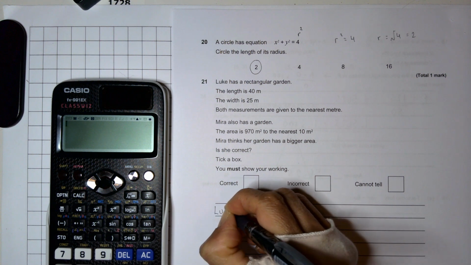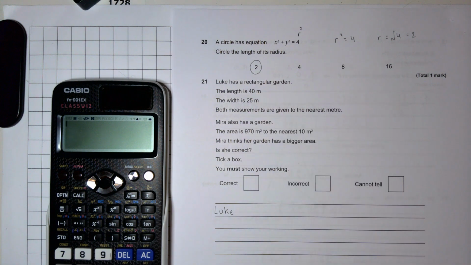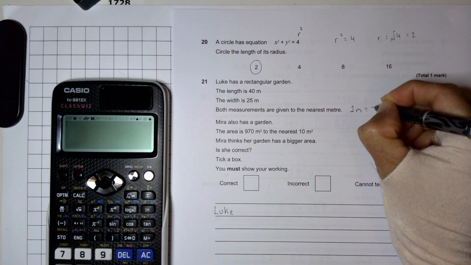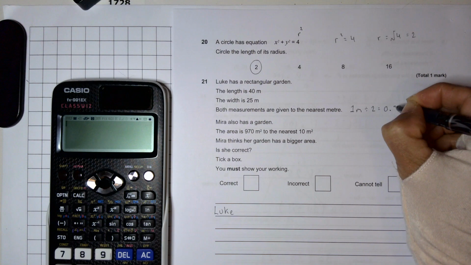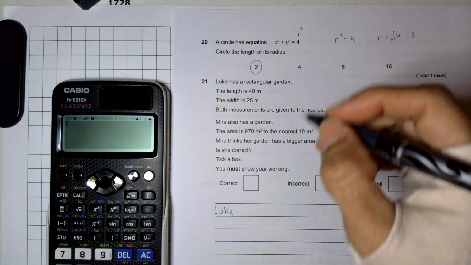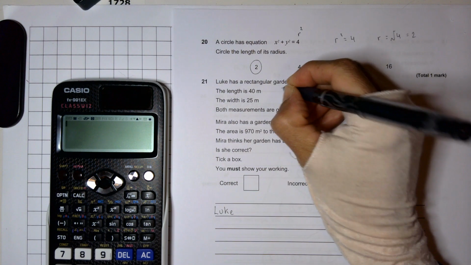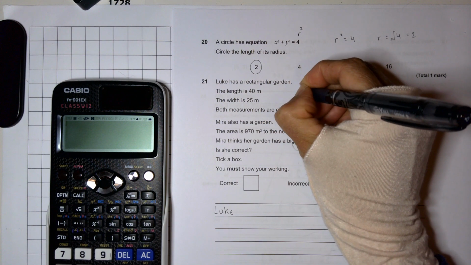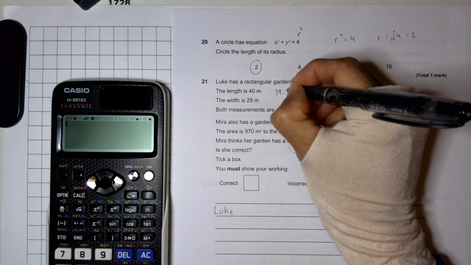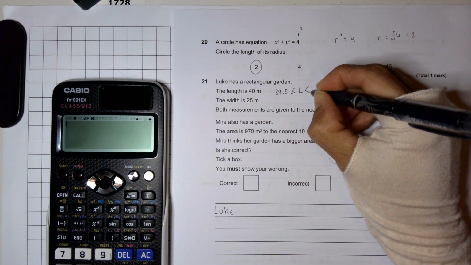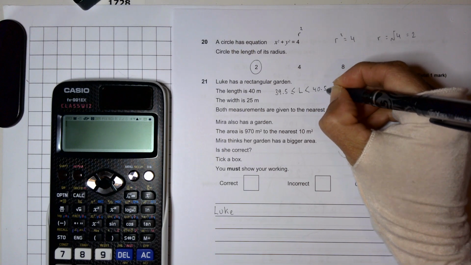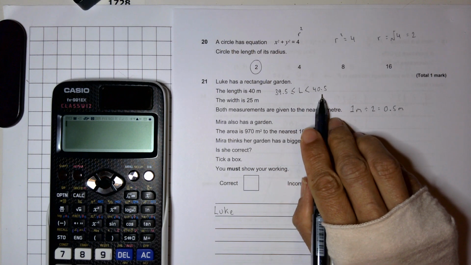In Luke's case he has 40 meters, and if it's to the nearest meter, we're going to divide it by 2. In other words, we're going to have half a meter plus and half a meter minus. So if I take away half a meter, the length of his garden could be 39.5 meters long, and it could be anything up to, but not the same as, 40.5, because we're not allowed to have equal, because obviously it would then round up.